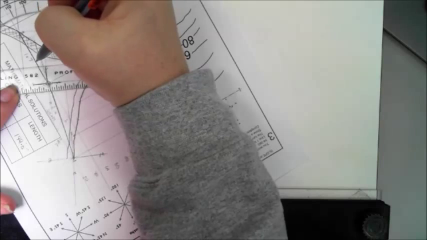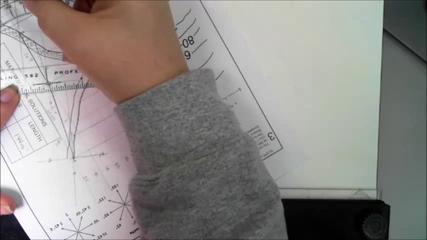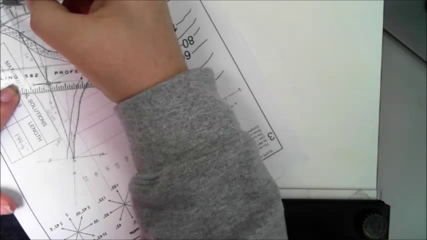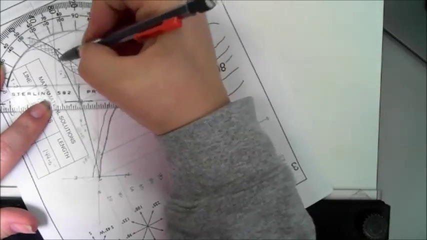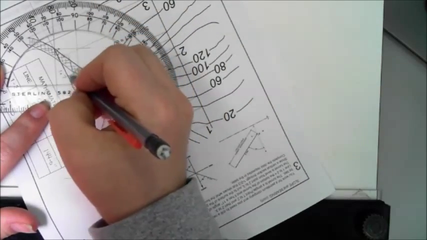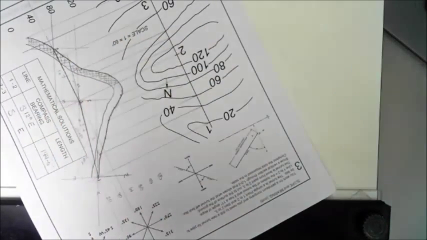Angle comes out 10, 20. So measure it and find that measurement on your protractor. Mark your angle. What is the degrees? And that'll give you your bearing. And then you do your math again to find the actual length.